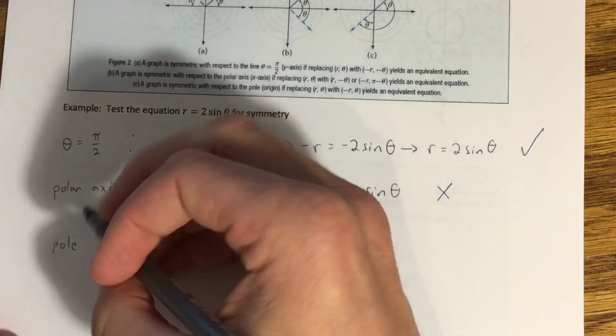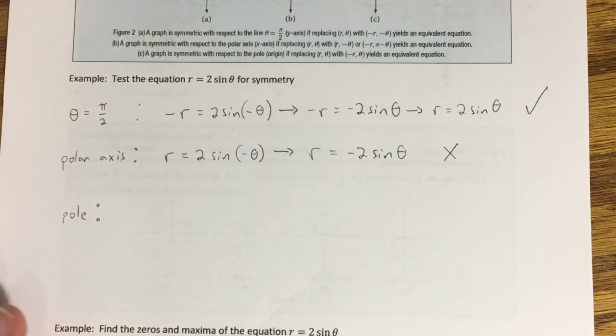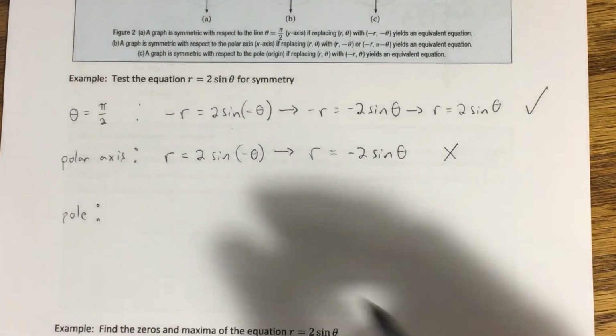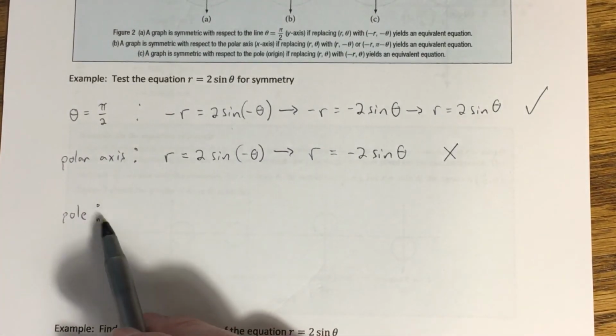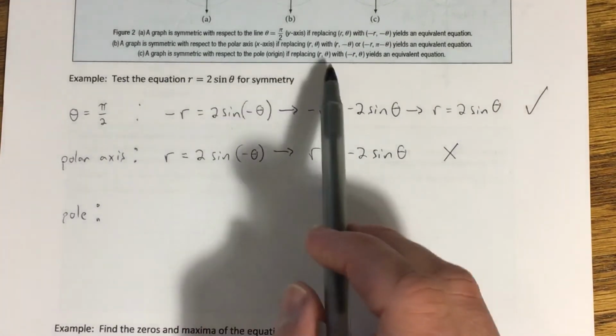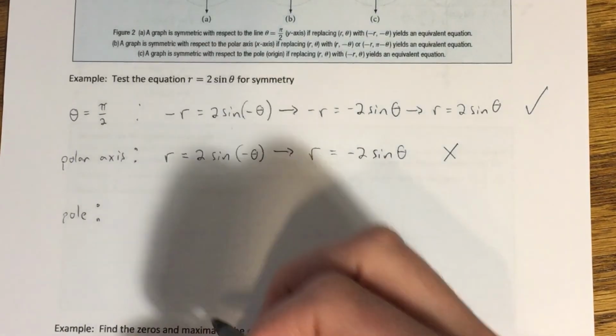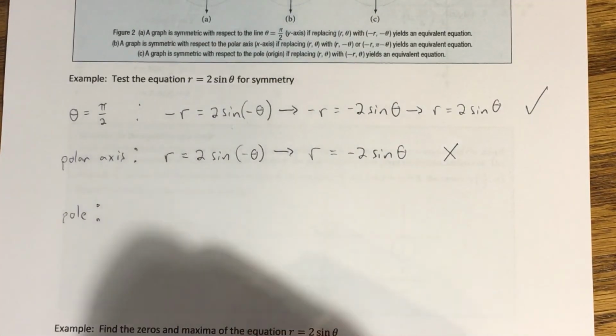Now I'm going to comment on that in a minute, because failing a symmetry test doesn't necessarily mean what you would expect it to mean. But let's do this last test right here. It says the graph is symmetric with respect to the pole if replacing (r, theta) with (negative r, theta) yields an equivalent equation. So this time it's not theta, it's r that's going to change.